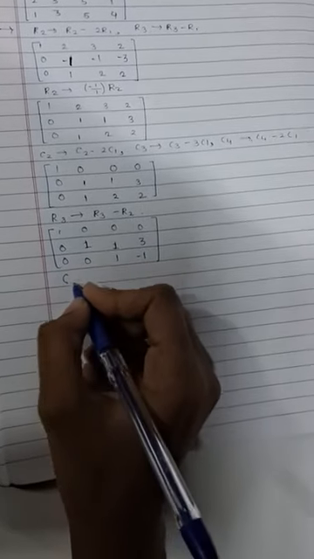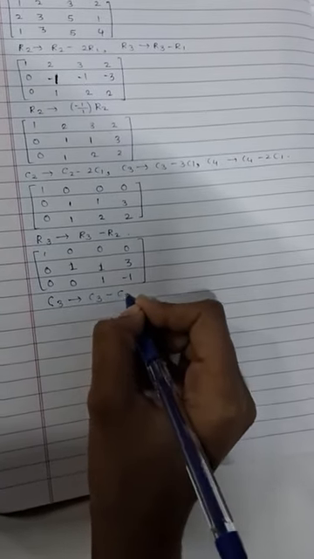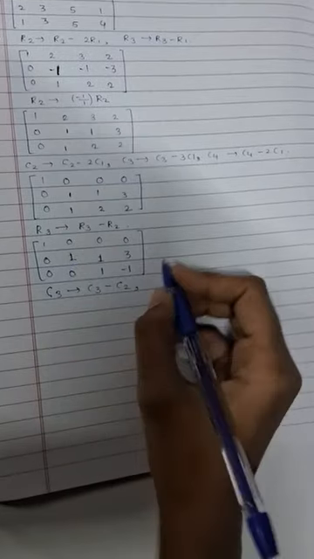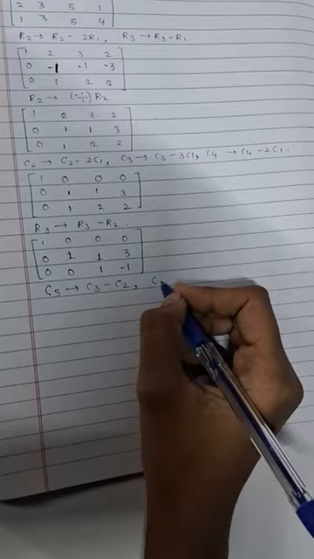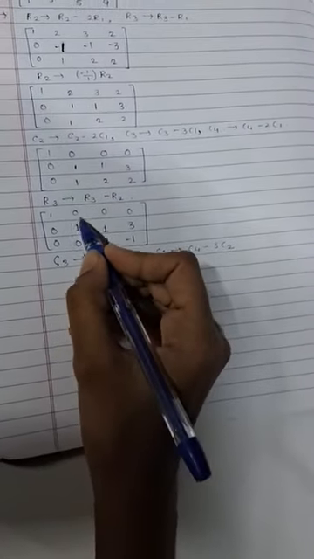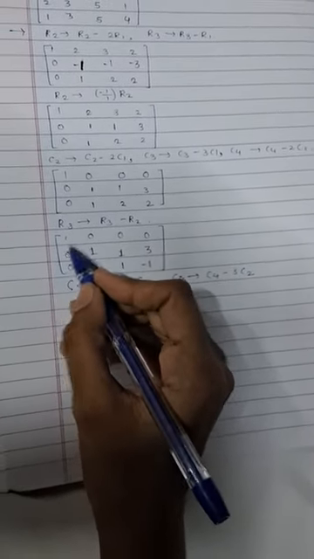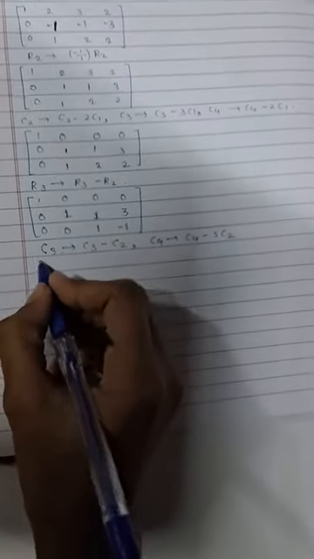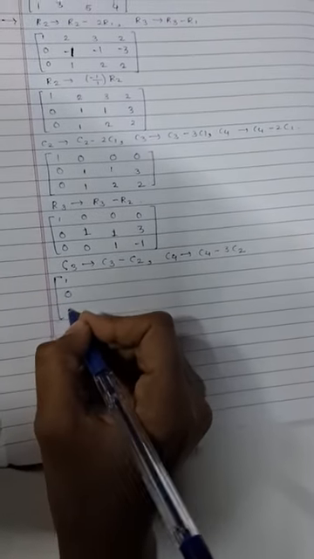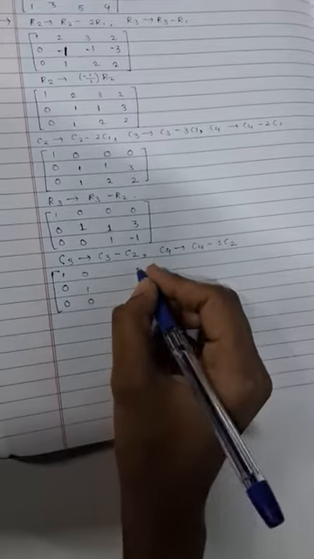That is C3 tends to C3 minus of C2, because 1 minus of 1 will be automatically 0. We have to change C4, so we'll take C4. C4 minus 3 of C2. Eventually you can use this only C2 because we don't have one value over here. So we have to perform the calculations. First of all, write these equations as it is. 0 1 0. We have to change C3 and C4. So leave some space and close the matrix.